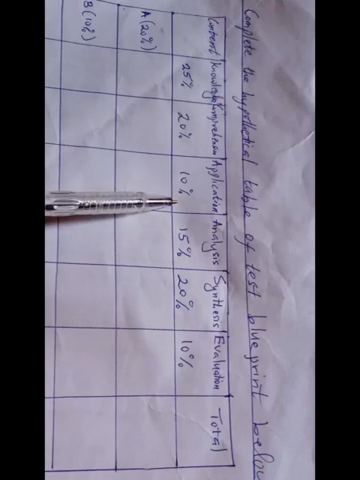Today I'm going to be teaching you how to work a table of test blueprints. Here is a table below. We are given knowledge 25%, comprehension 20%, application 10%, analysis 15%, synthesis 20%, evaluation 10%, and our total here is 200. How do we calculate it?